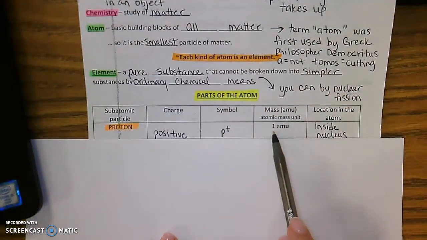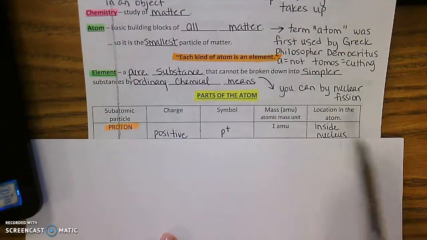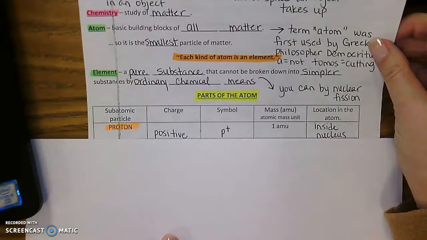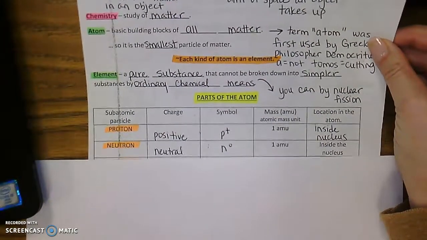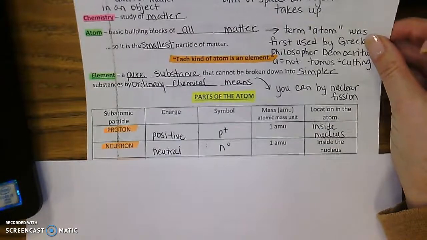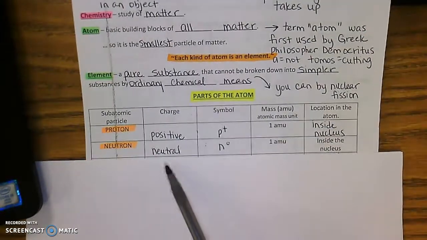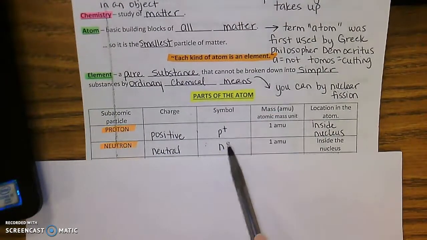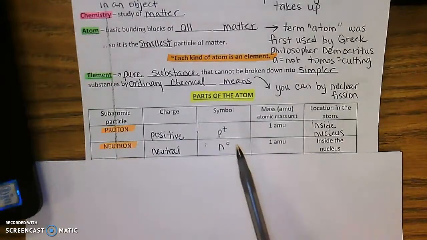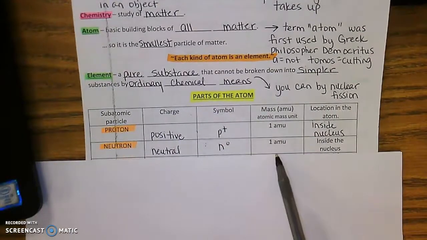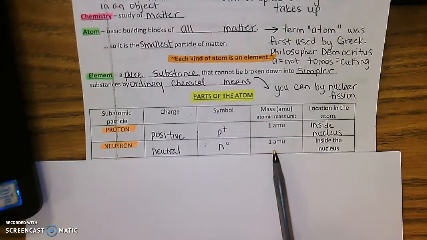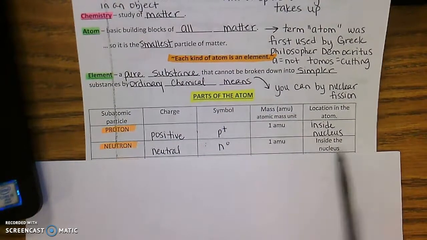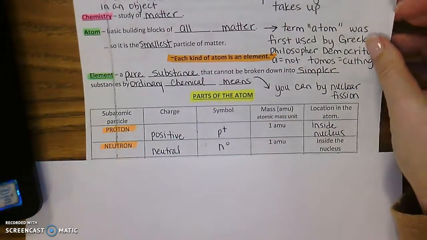Its mass is 1 AMU, and it is located inside of the nucleus. The neutron is identical to the proton, except it has no charge. It is neutral. So the neutron is neutral. Its symbol is N with a little 0 written up high. That's called naught. It is 1 AMU also for the mass, and it is also inside the nucleus.